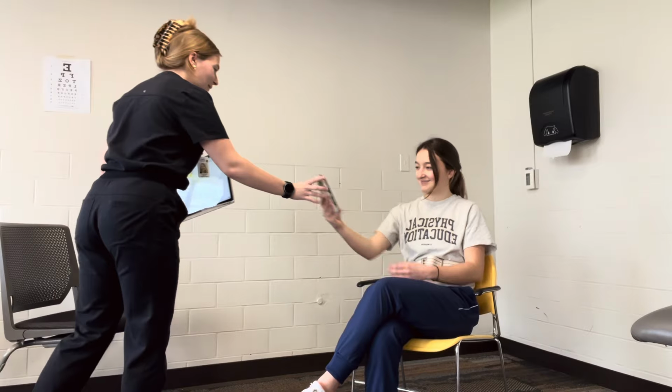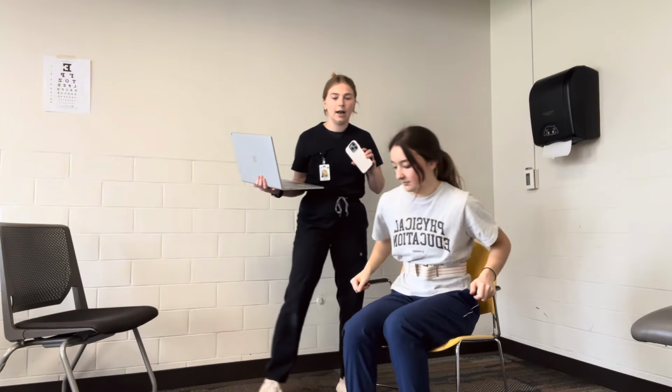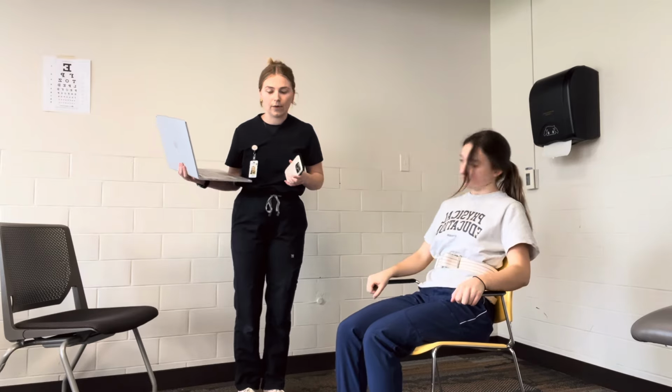So since this is a formal assessment, I will be reading off a script for the patient. And I also have a timer here that will be timing him for 30 seconds. So I already have applied the gait belt onto Brooklyn, really prioritizing safety here, so I will be here as guidance. But first, before I do anything, I will read the instructions for the patient.